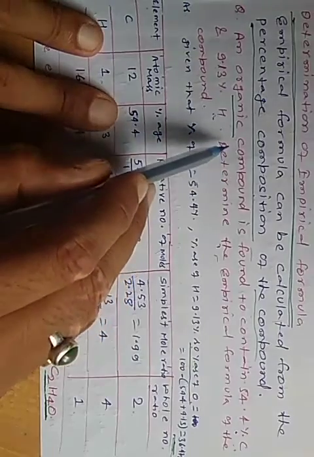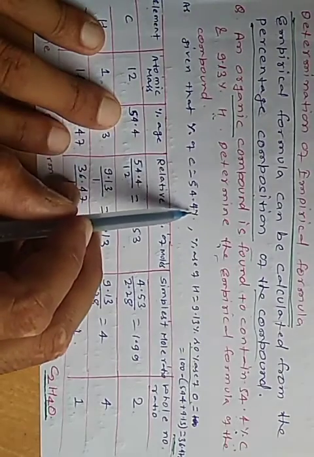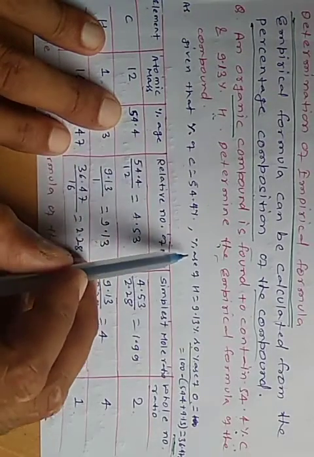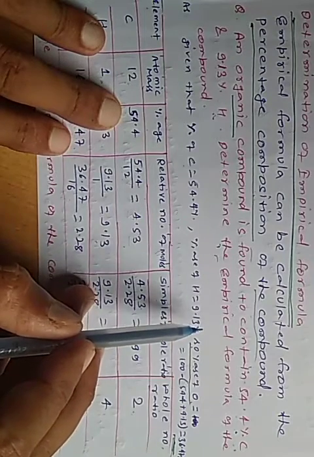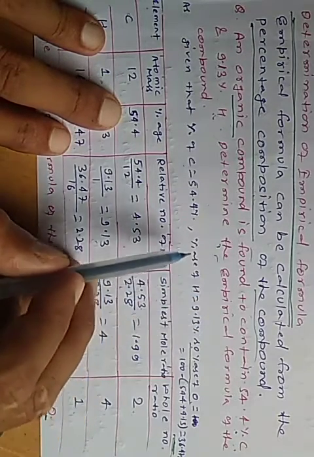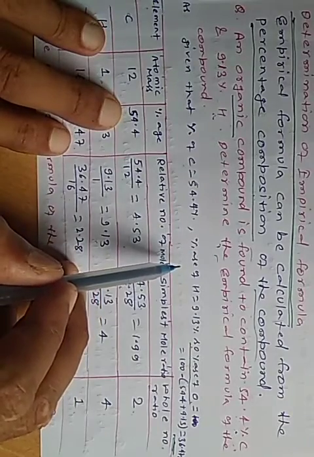Determine the empirical formula of the compound. An organic compound contains 54.4% carbon and a percentage of hydrogen equal to 9.13%. What is the empirical formula of that organic compound?